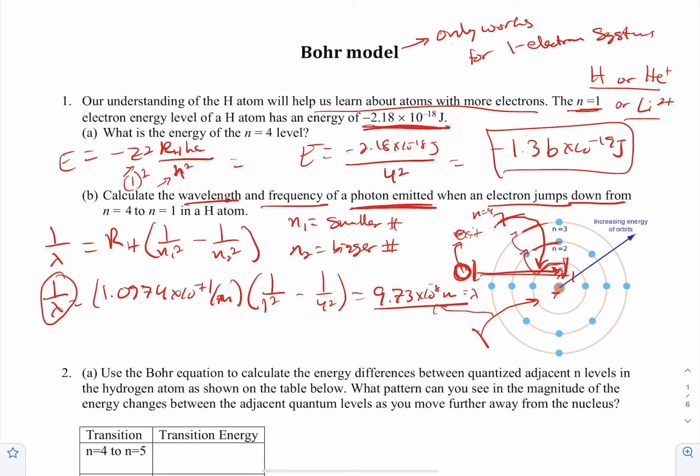That's the wavelength. Now, to find the frequency, you know that the speed of light is equal to wavelength times frequency. So I just say, okay, well, frequency is equal to 3 times 10 to the 8th meters per second over 9.73 times 10 to the negative 8th meters, okay? And that gets me 1 over seconds. So if you do that correctly, you should get about 3.08 times 10 to the 15th hertz, okay?